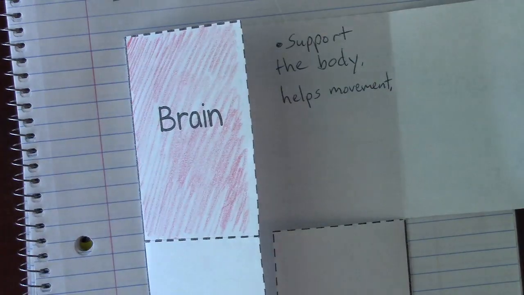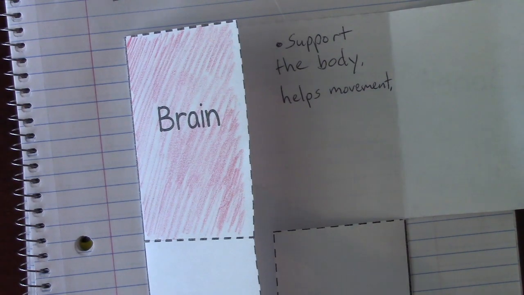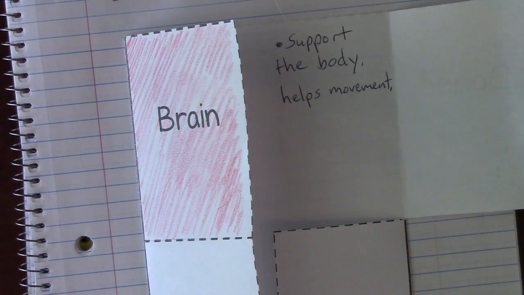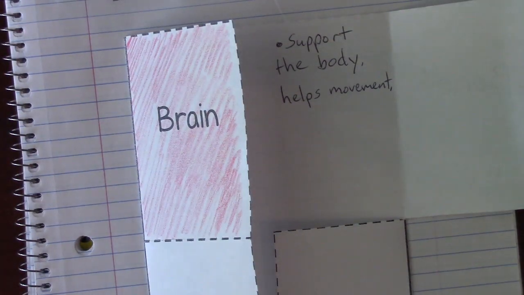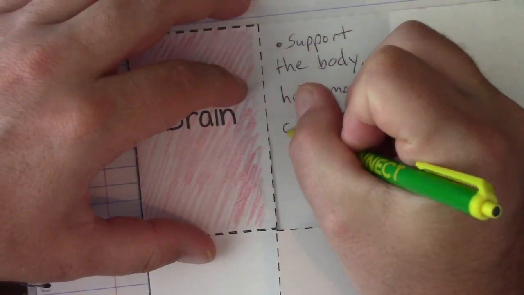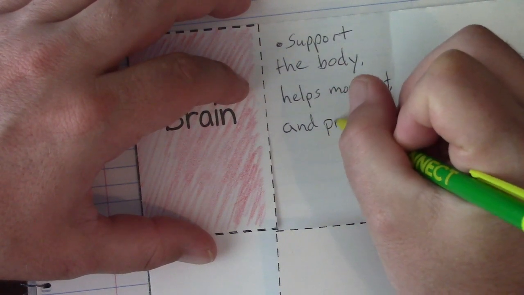Now, obviously, the bones aren't moving us. We'll see later it's the muscles that move us by contracting and expanding, right? Muscles are what keep us moving, but muscles are attached to the bones and other muscles. Without the bones, the muscles would have nothing to move. Like I said, it would be a pile of goo. So muscles are moving our bones in different ways, and that's what helps with the movement. The other thing that bones help with or do is they protect our internal organs.